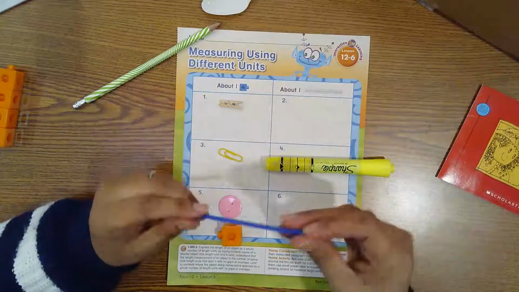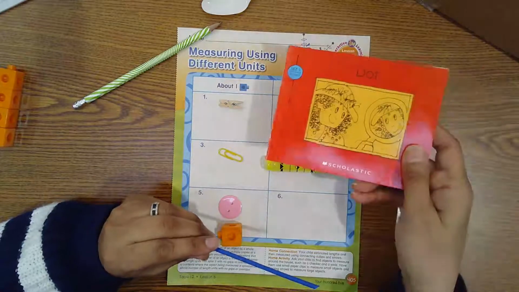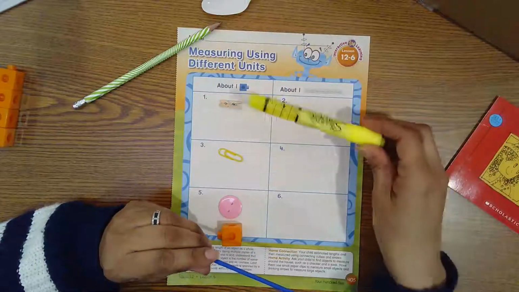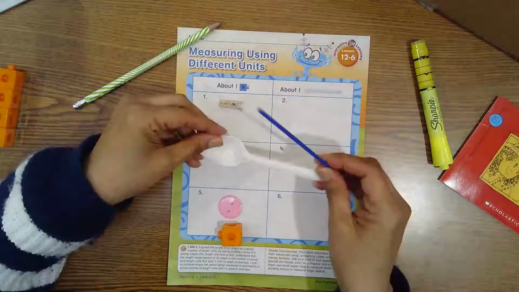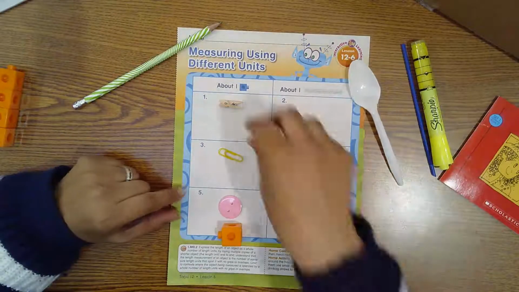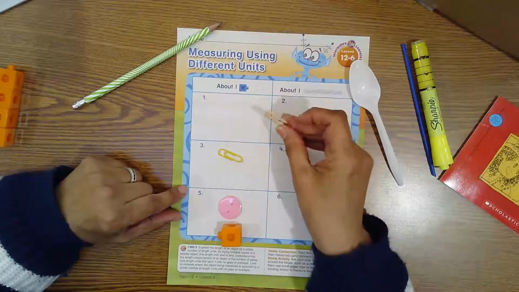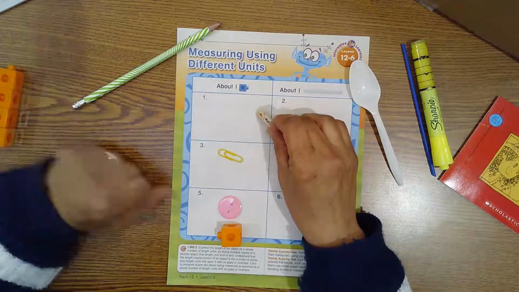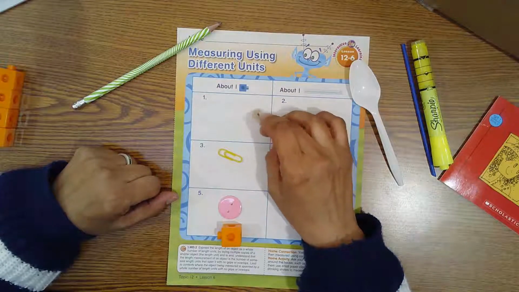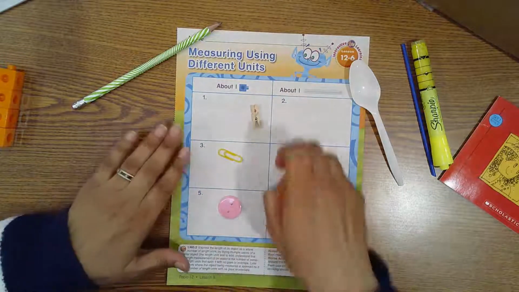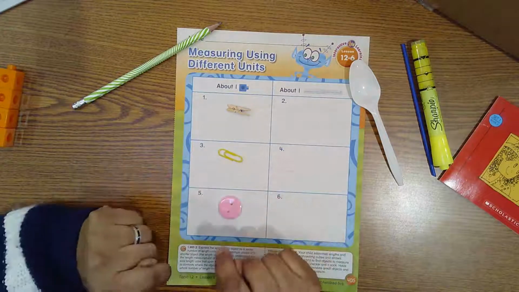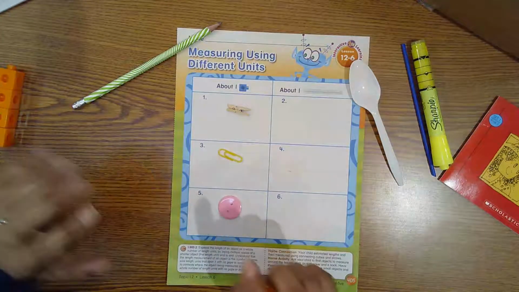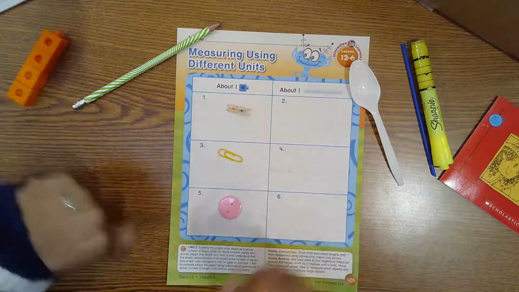What did you use to measure? Did you use a small book like mine, or a highlighter or pencil or marker, a plastic spoon, erasers, whatever you have? If you don't have this small clip, you can use stickers, you can use anything, but please be careful if you have little siblings. If we're using these small items, make sure that you don't keep them handy for your little siblings.